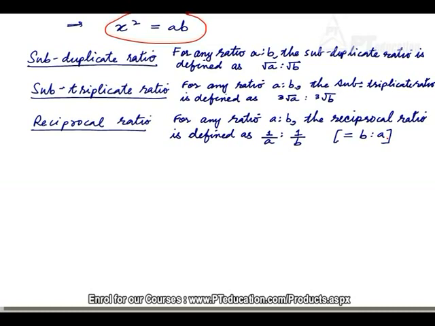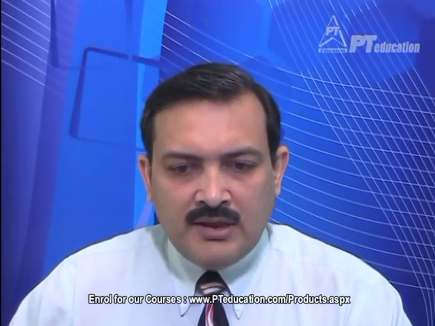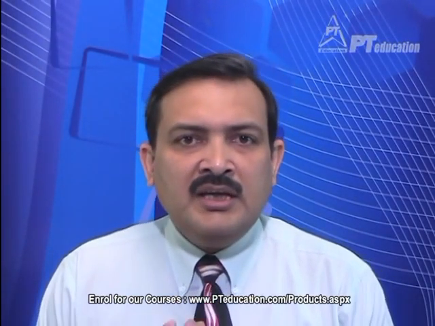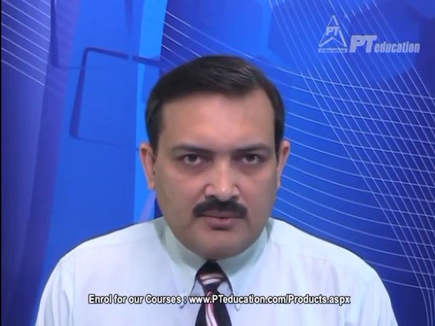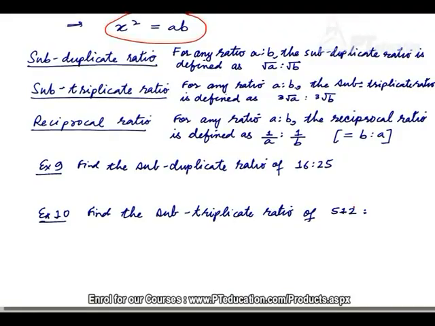And reciprocal ratio, as we can see in the notepad, for any ratio a is to b, the reciprocal ratio will be defined as 1 by a is to 1 by b, which is the same as b is to a. So these are the three important definitions. Let us move on.